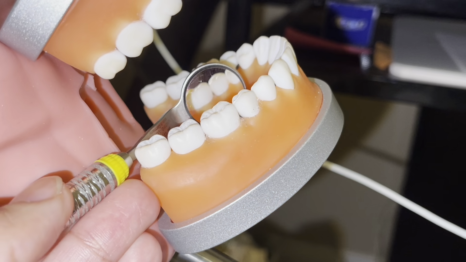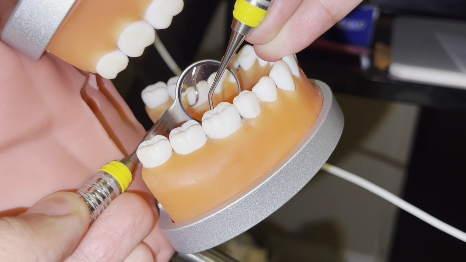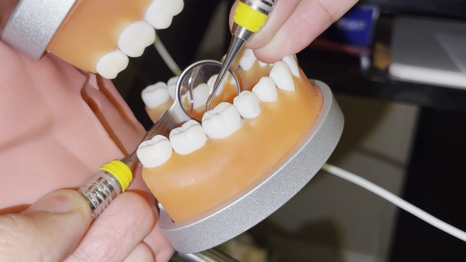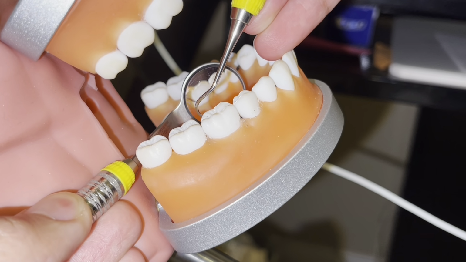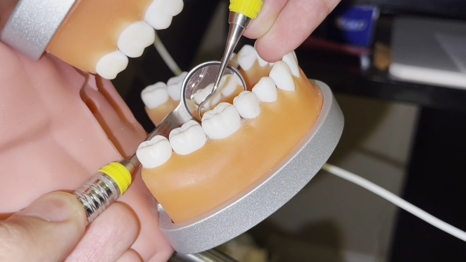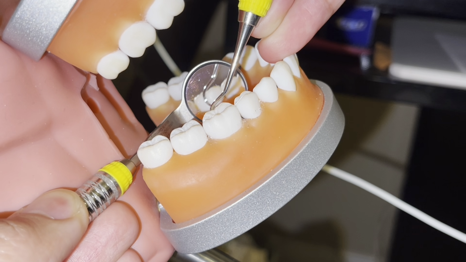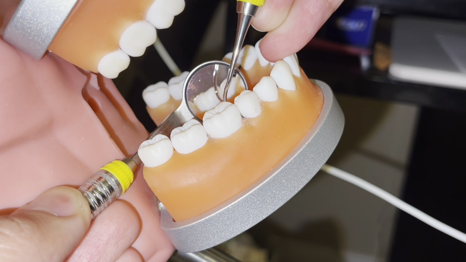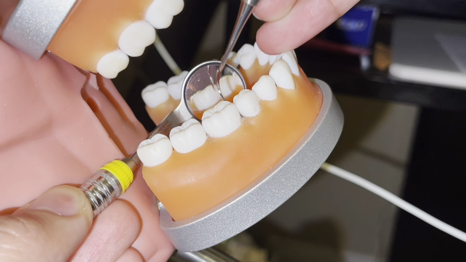Okay, so next I will be scaling teeth numbers 29 and 30 lingual aspects. Starting at the distal lingual line angle, I will go side to side, and in the proximal, go up, down. Turn your instrument halfway. Starting at the distal lingual line angle again, side to side, pivot roll, side to side, pivot roll, side to side.